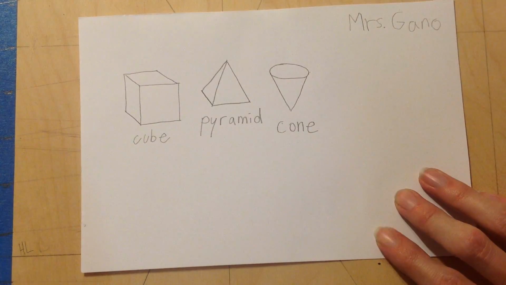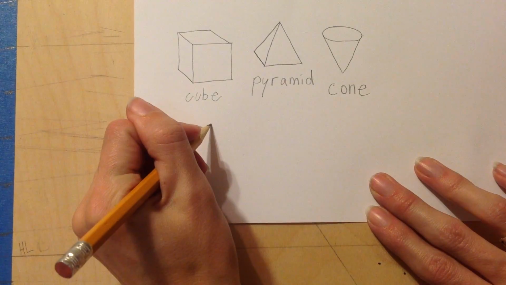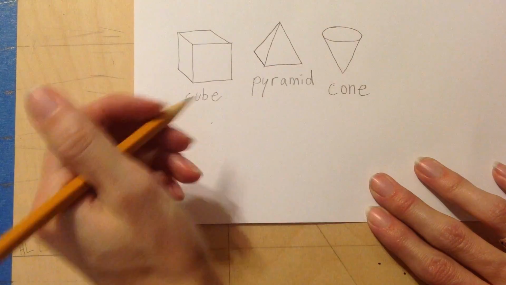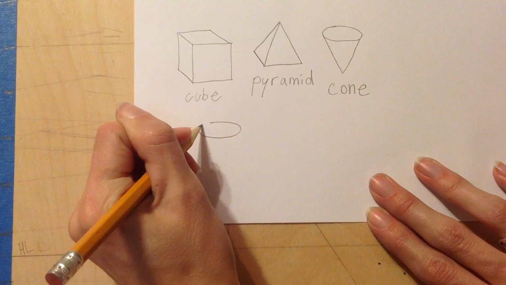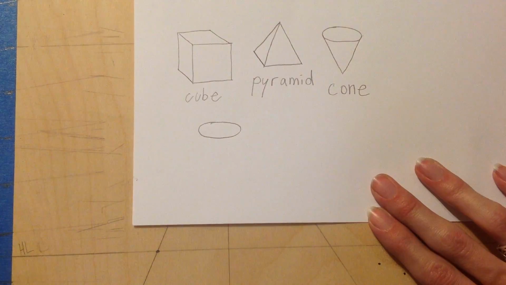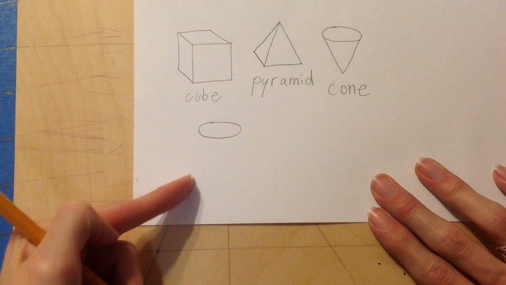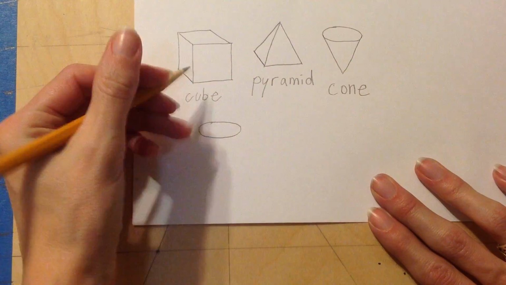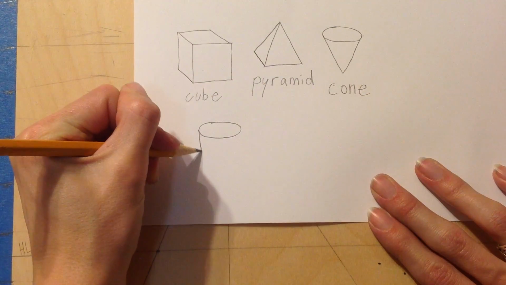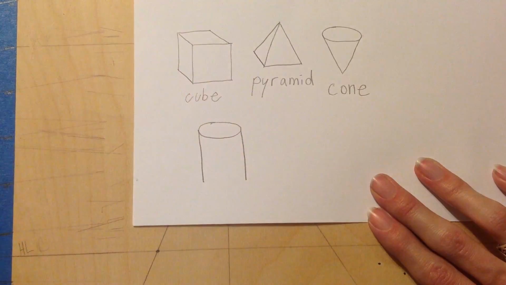Okay, now the next one is a cylinder. The cylinder, just like the cone, has a circle on one side. So I'm going to make an oval. And the cylinder has flat sides. Instead of turning into a point, it goes straight down. So from each side, I'm going to make a vertical line.